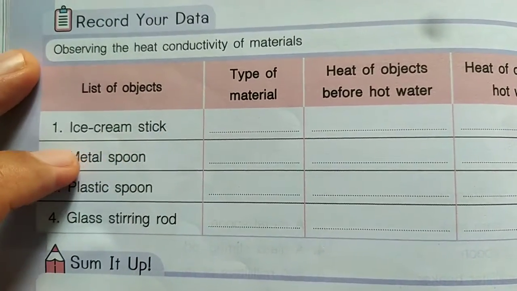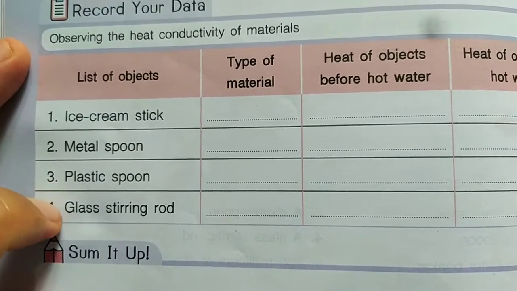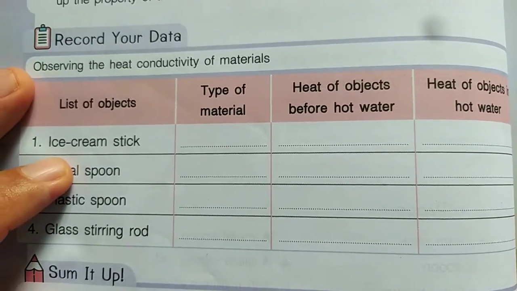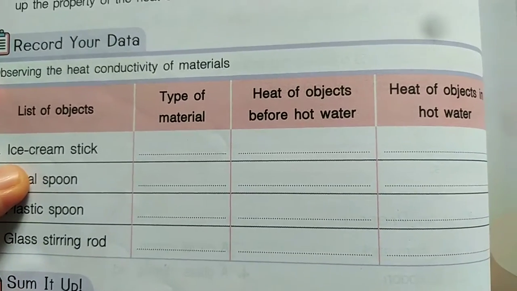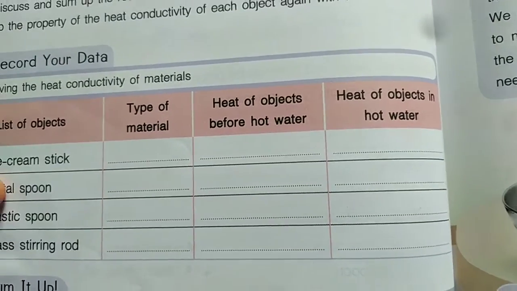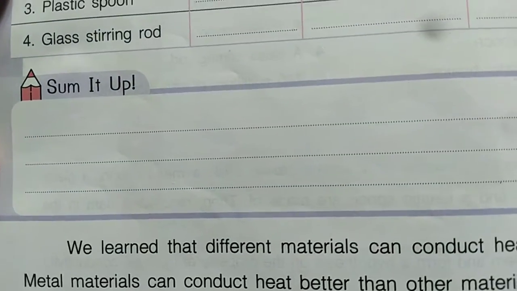You can write in there whether it is plastic, metal, wood, or glass. Heat of objects before hot water, you can measure it. Heat of objects in hot water, you can sum it up here.